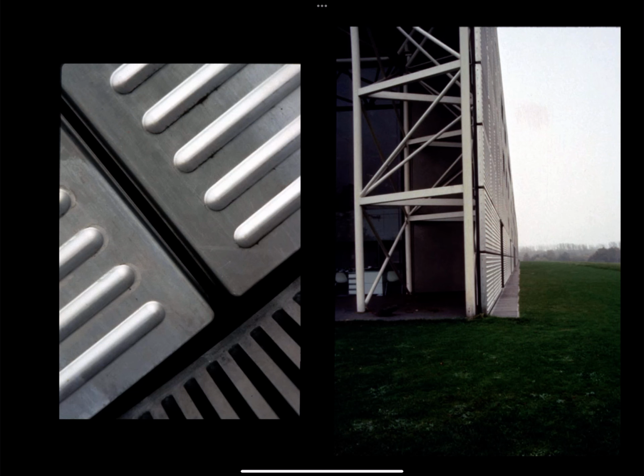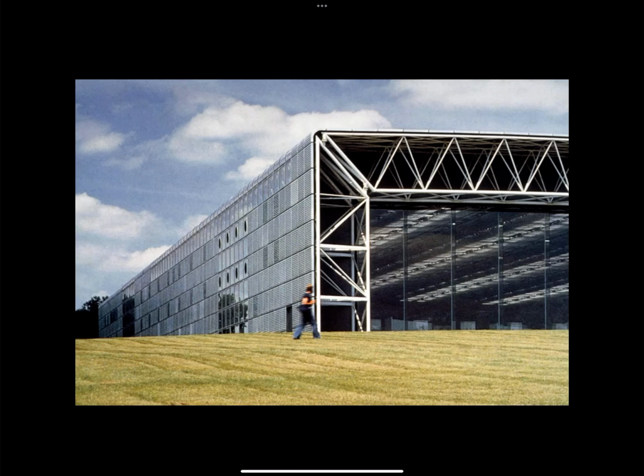So the cladding concept here is not simply driven by aesthetic considerations, although those were very important. The cladding performs a number of practical roles for the building. It has a number of benefits. So it results in savings of HVAC running costs.